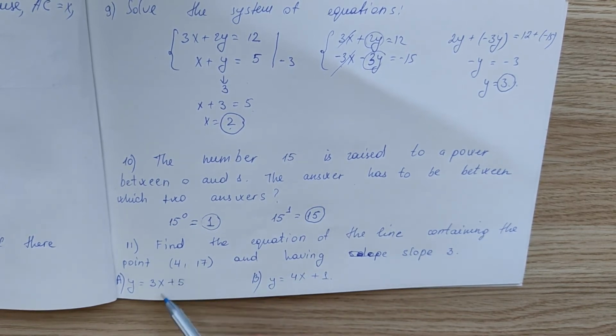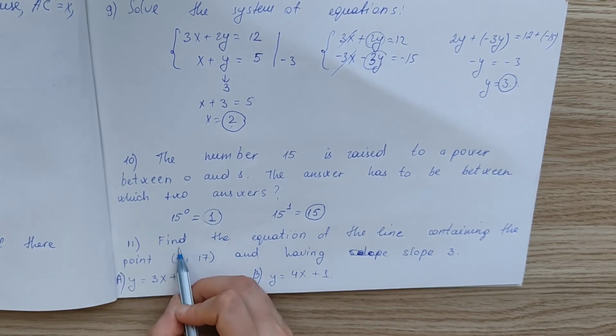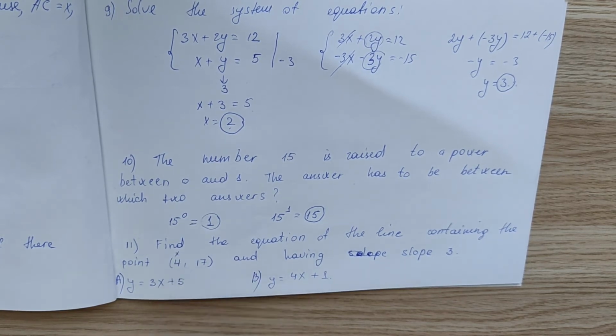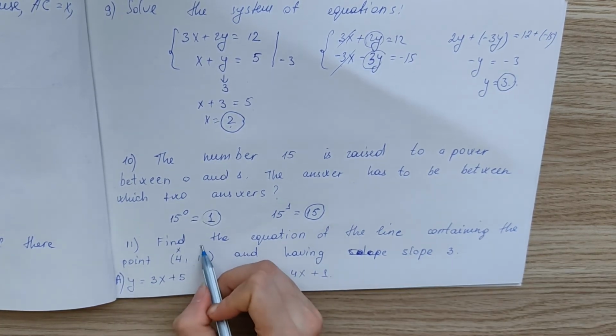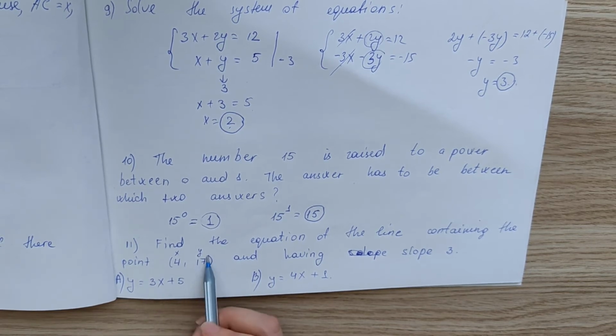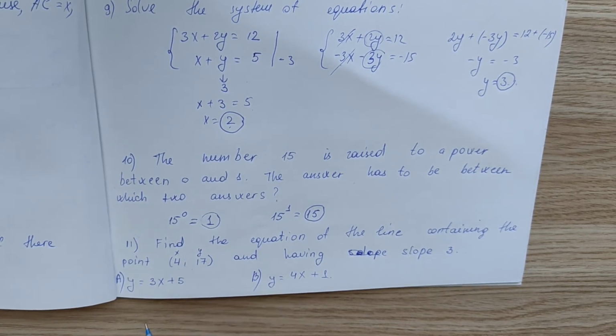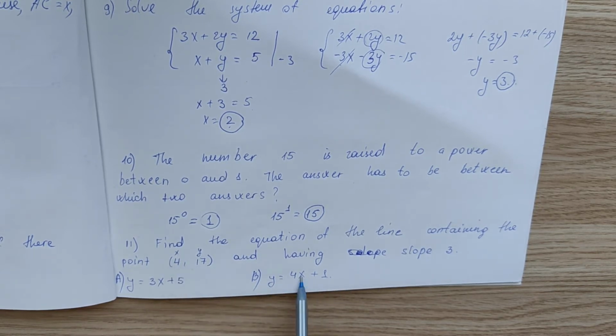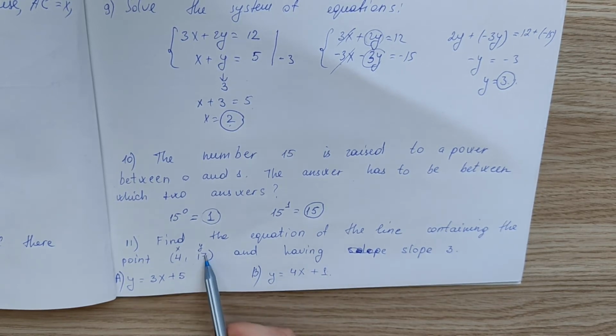So let's check it up. 3 times 4, we know that the first element is input and the second element is output. 3 times 4 is equal to 12. If we add 5 to 12, we will get 17. This equation satisfied the first condition. What about this equation? If we replace x by 4, we will get 16 plus 1 is equal to again 17.